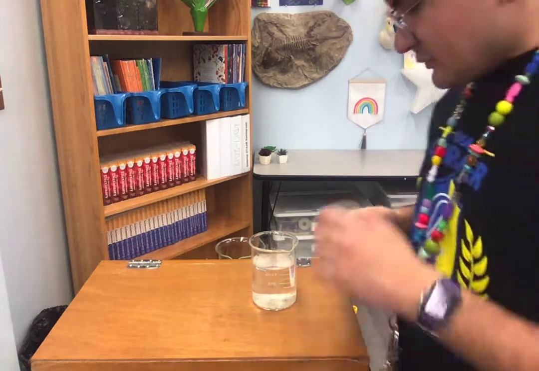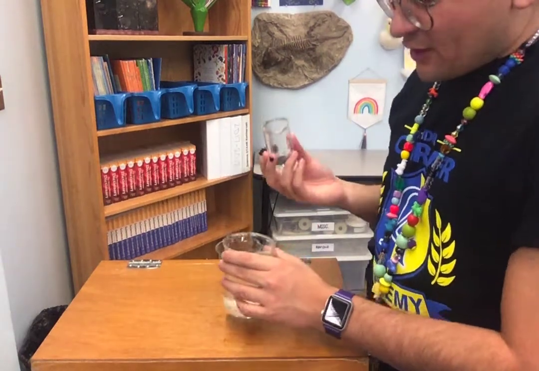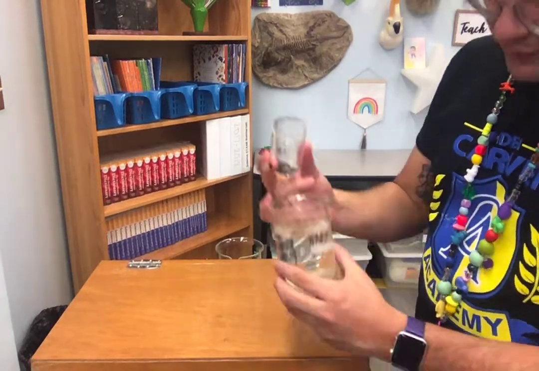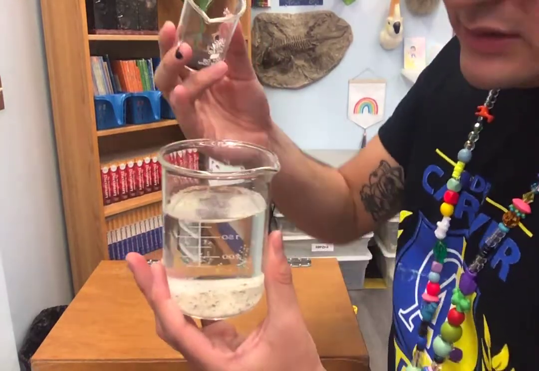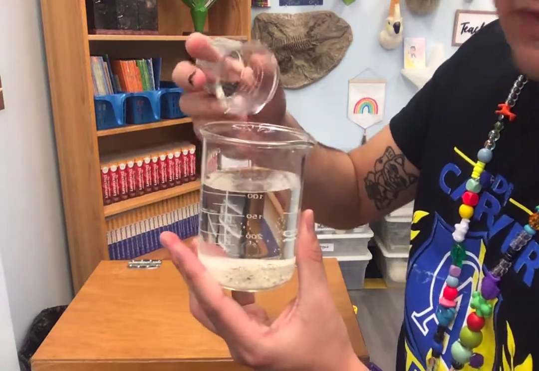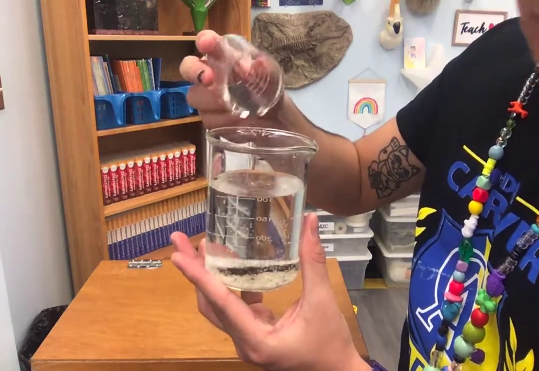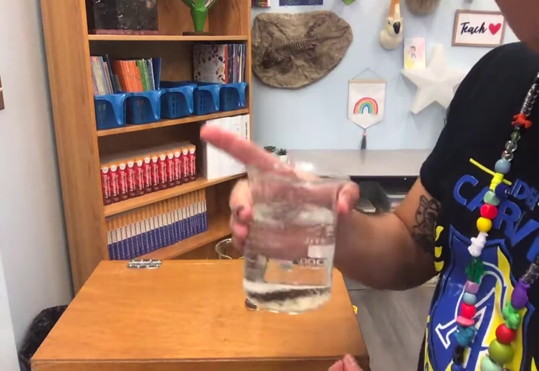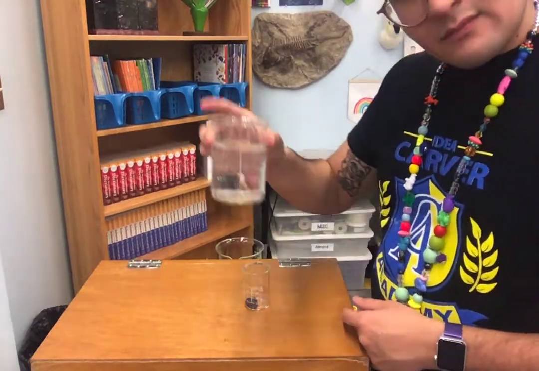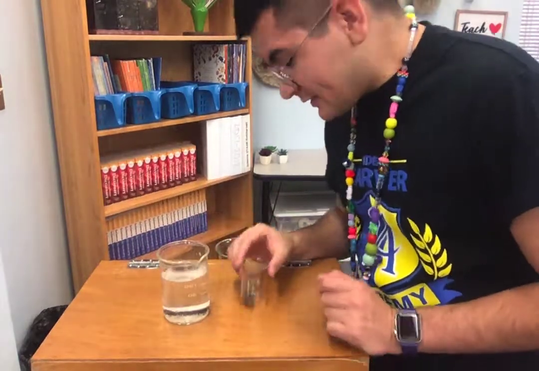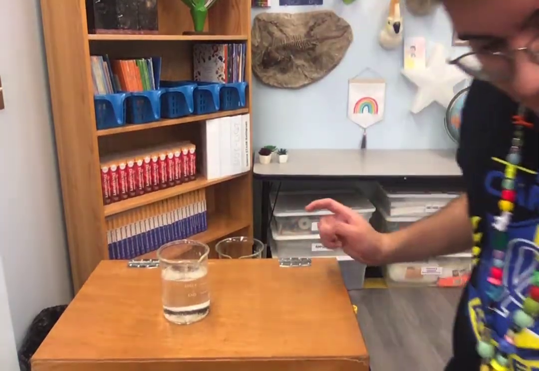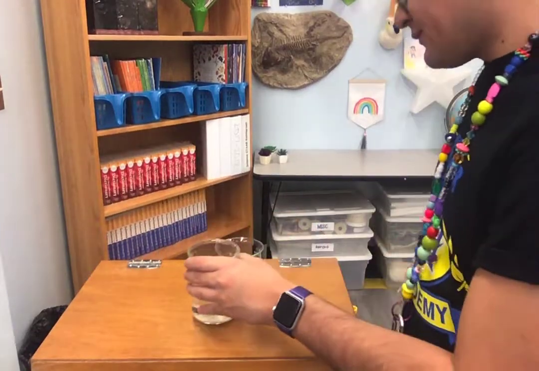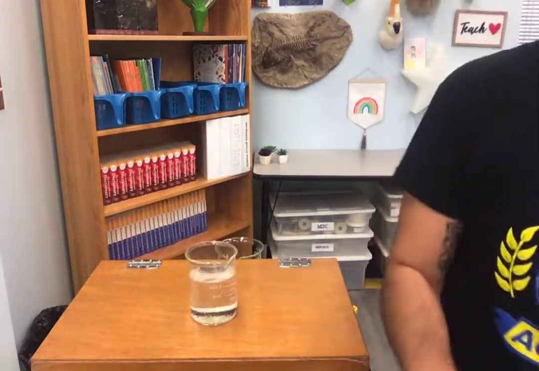Last but not least, we have our beautiful, these are my favorite, honestly, our iron filings. So, let's test them. Let's see what happens when I drop them in. Ready? 1, 2, 3. Oh. What happened? Where did they go? Did they float or did they sink? I think they sank. You're right, they did sink. So, do we classify iron filings as more dense or less dense? What do you think?